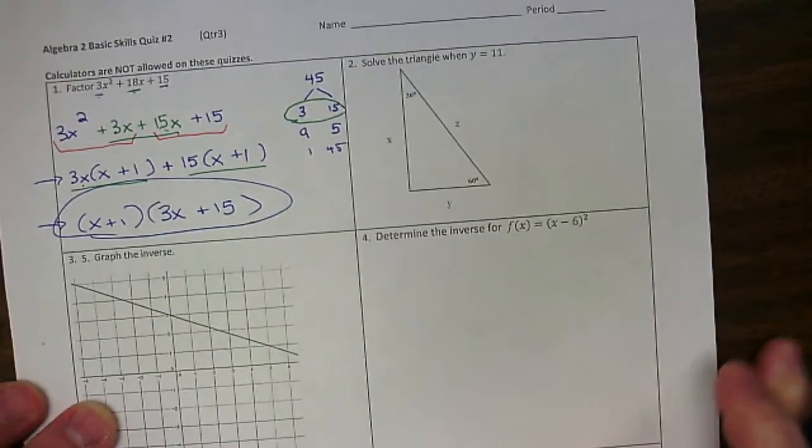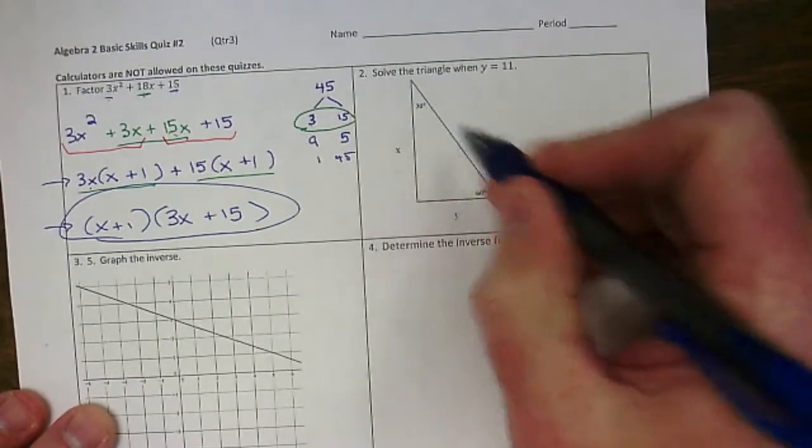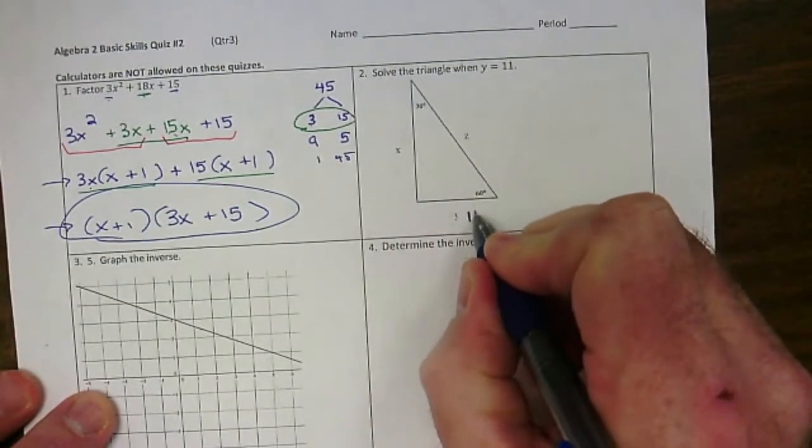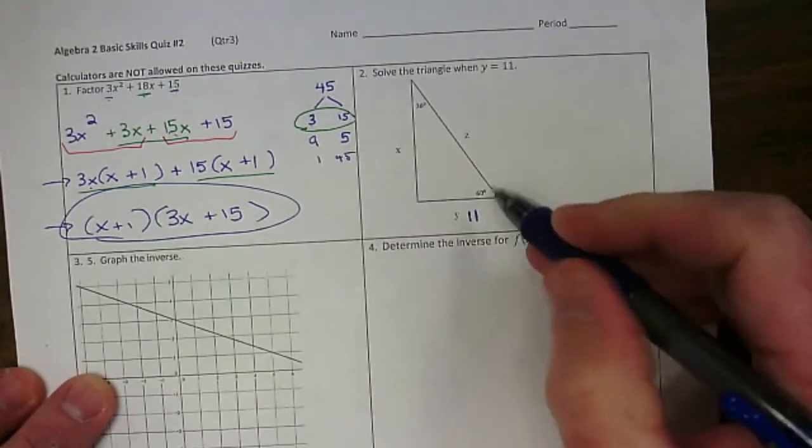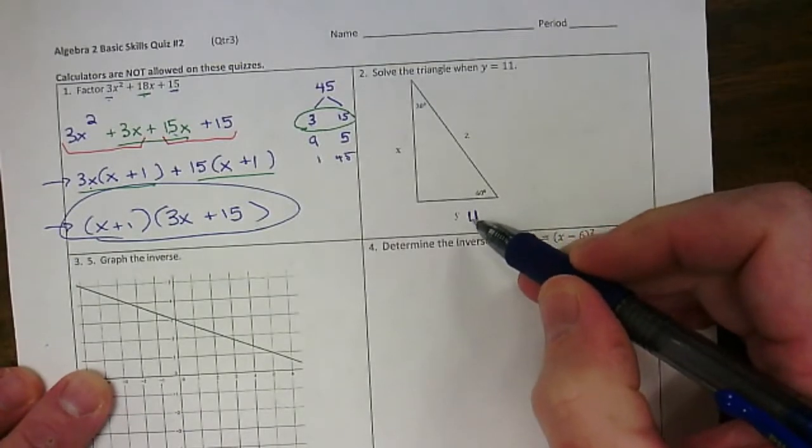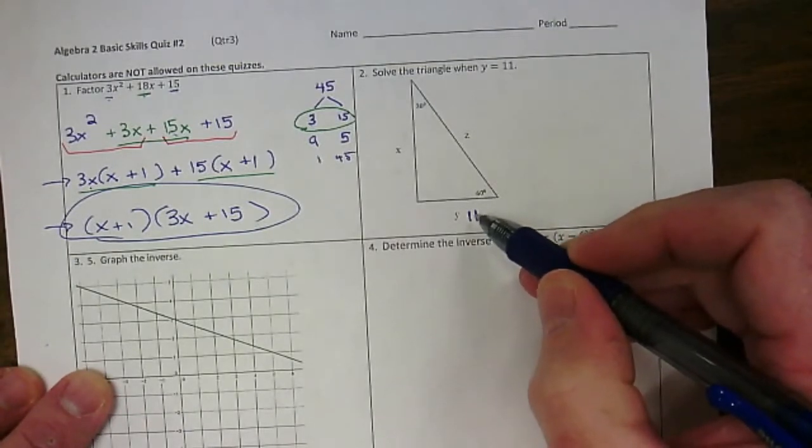Done. Okay? 30-60-90 triangle, we're given the short leg. That's the most important side. If you don't know that first, it's the first one you need to figure out. But we know this one.